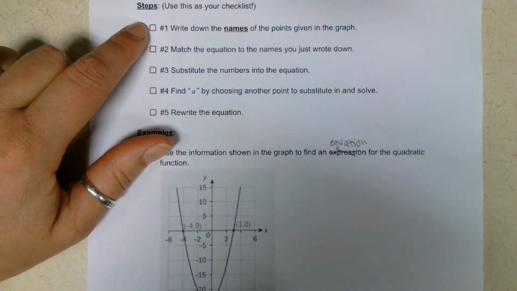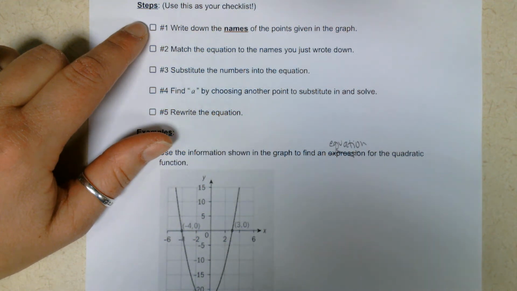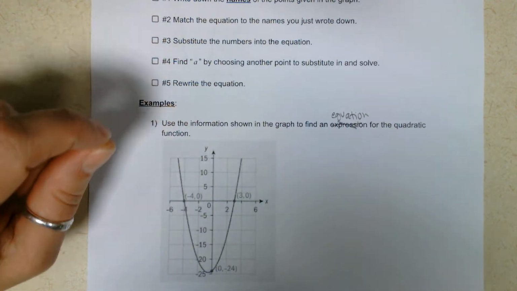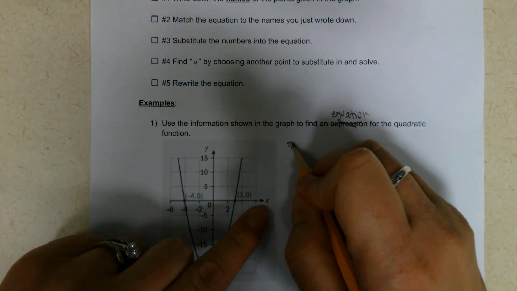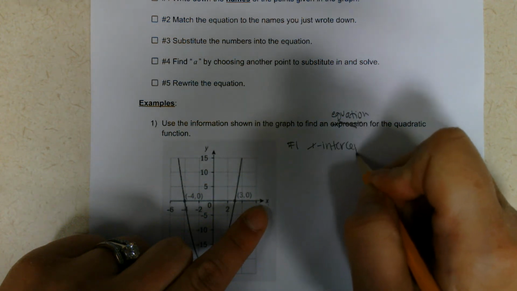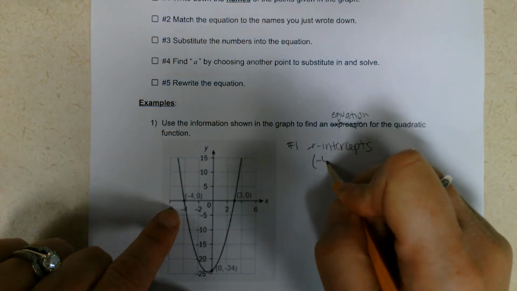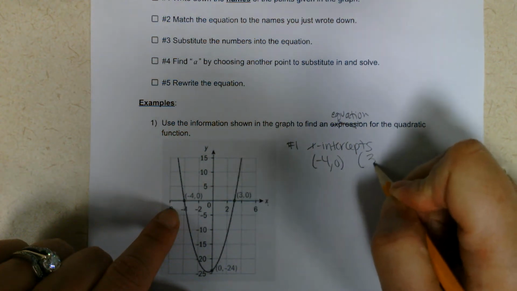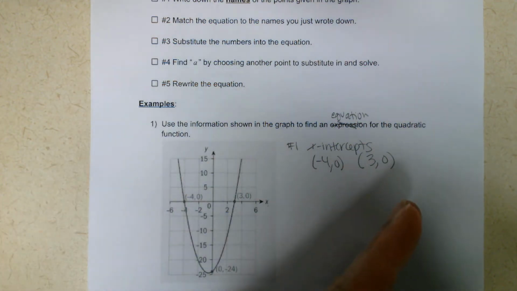So number 1, write down the names of the points given in the graph. I don't want just the points. The points are already labeled. I want the names. So if we look here, the first thing that we have, our first step, is that we have x-intercepts. We have 2 of them. The first one is at negative 4, 0, and the second one's at 3, 0. I like writing them from left to right.